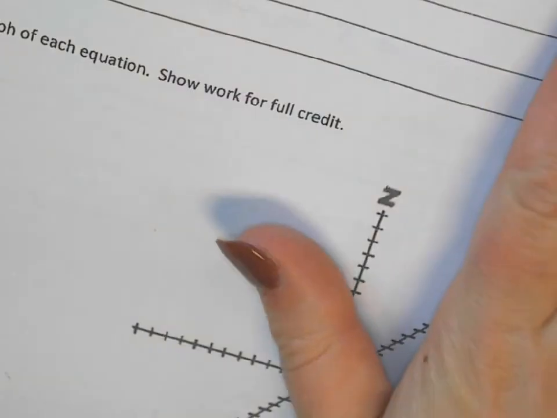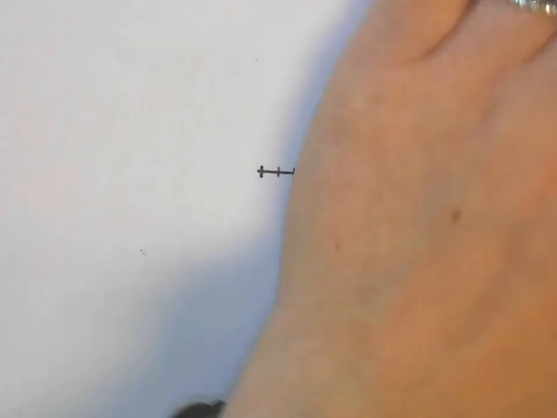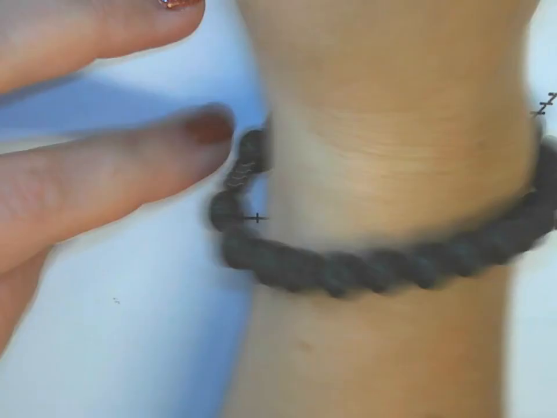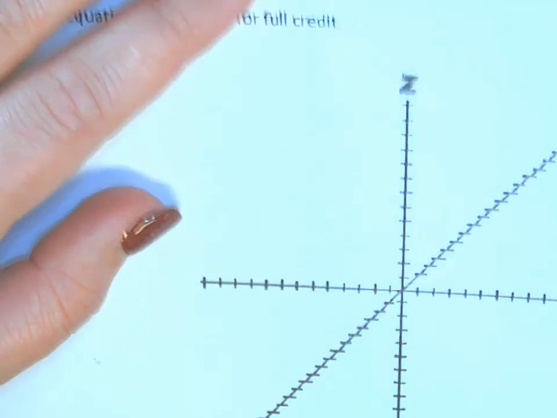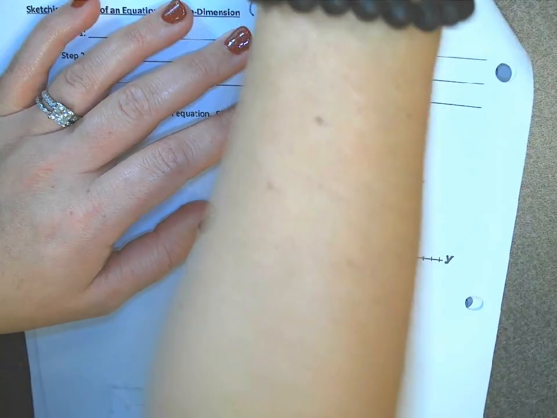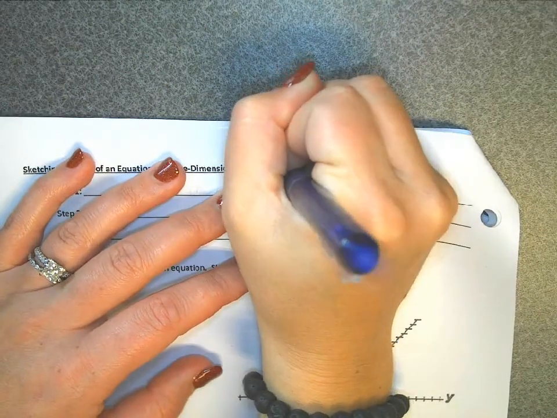All right, so sketching a graph of an equation. Okay, now if we go to an equation, when you graph an equation on a 2D coordinate plane, when we're working in 2D and we graph an equation, what do we graph?